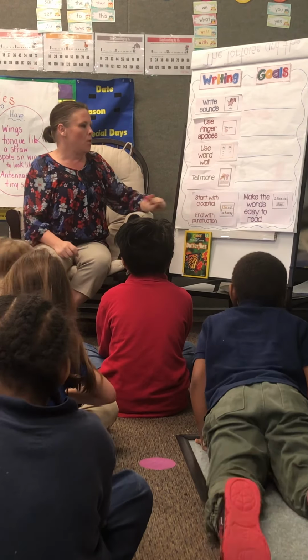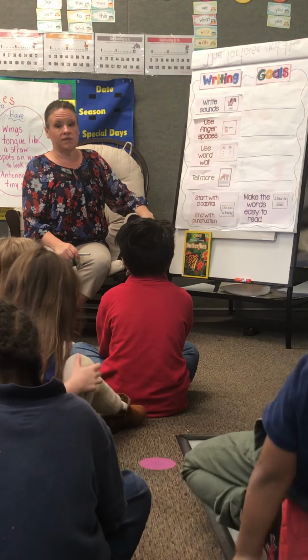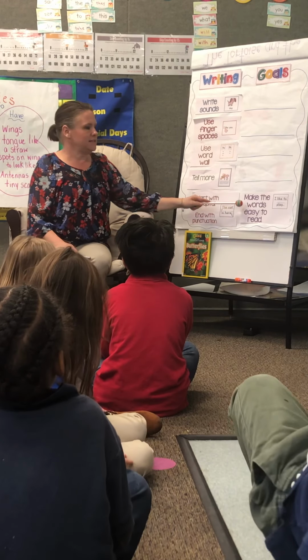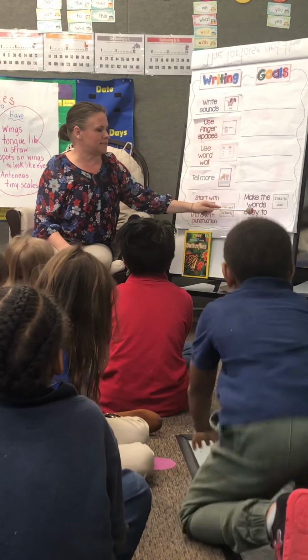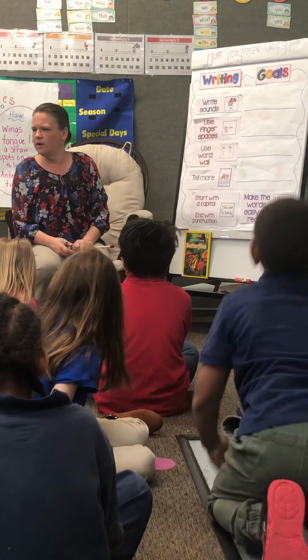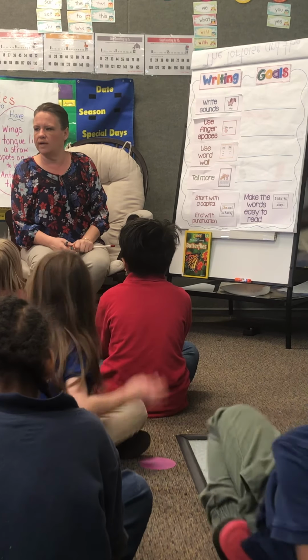Very good. This one is also really important. I want all of my friends to practice this. This says make the words easy to read. What do we think that means? If we're going to make the words easy to read, Bella?